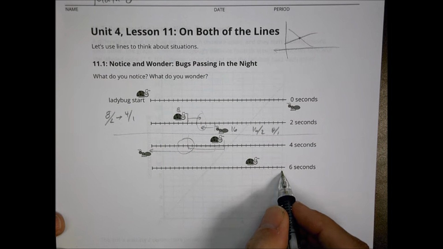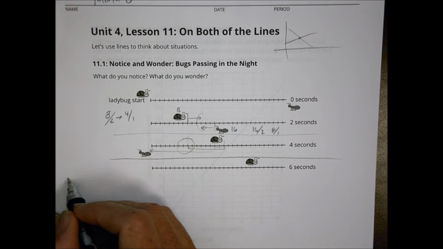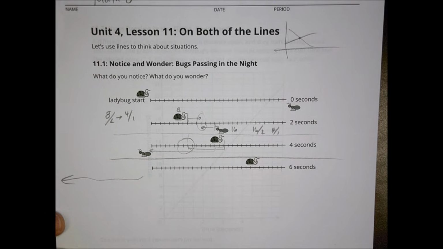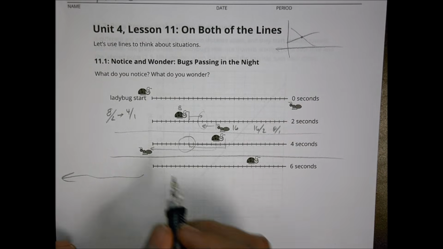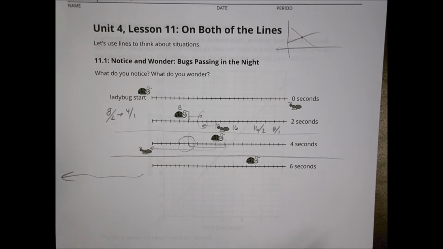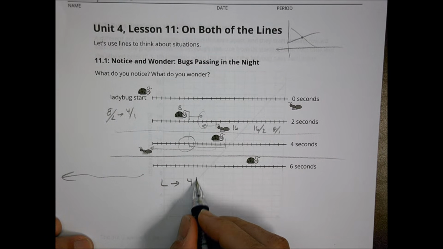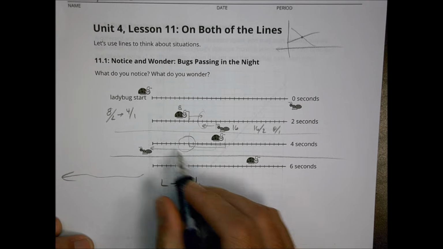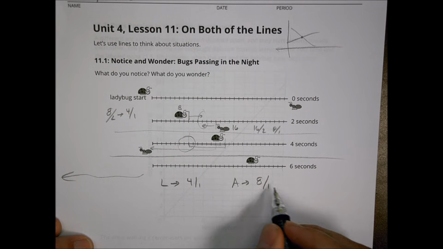They pass there. And when you get to the last one, there's no ant at all. He's off the page somewhere and has gone away. That, or maybe he was squished by a giant foot, who knows. But the ant is no longer there and the ladybug is. So we could say, for our ladybug, it's going about 4 units every 1 second. The ant seems to be going about 8 units every 1 second.